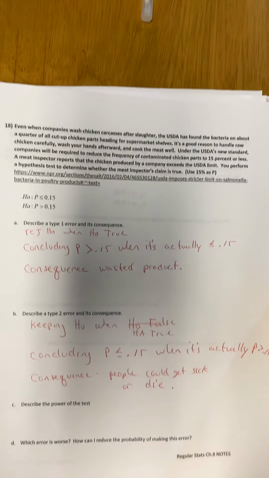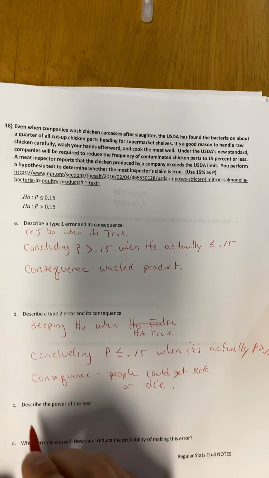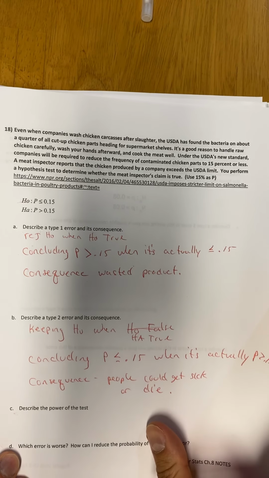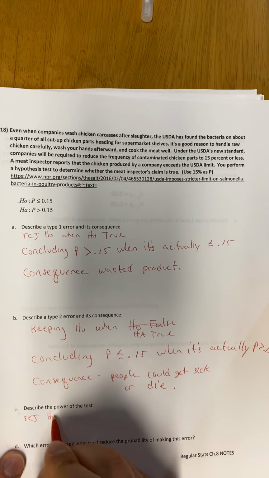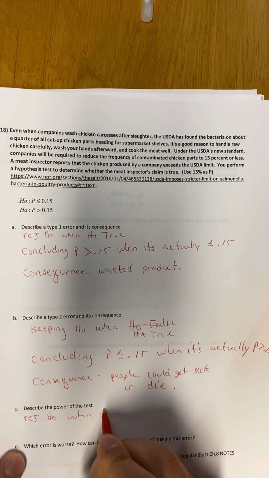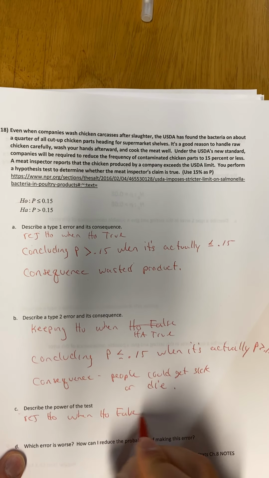Describe the power of the test. If you go back to your chart, the power is the ability to reject H0 when H0 is false. That's a good thing.